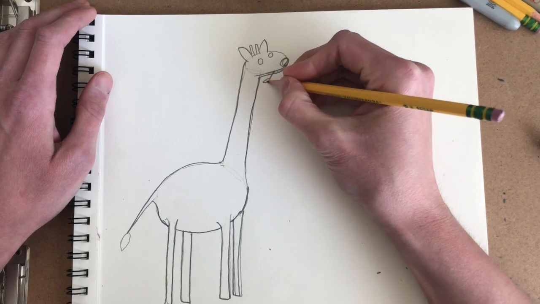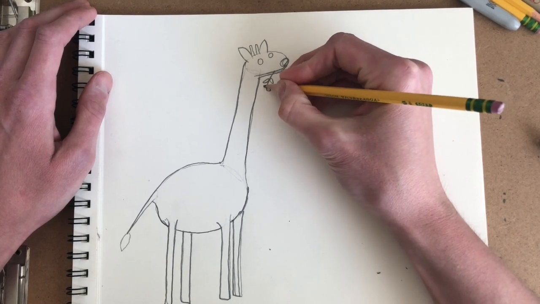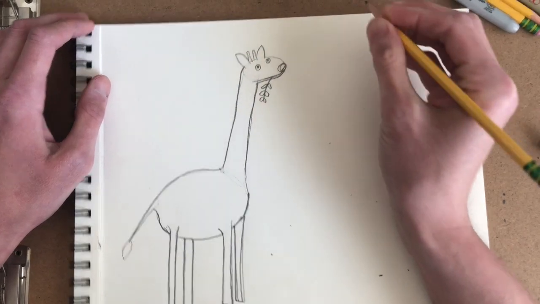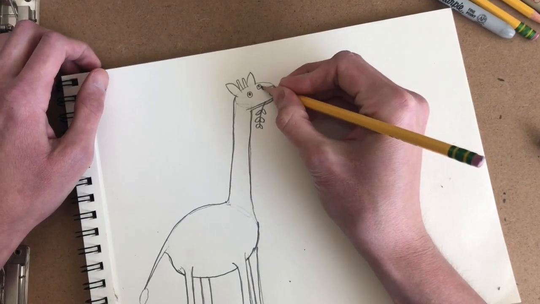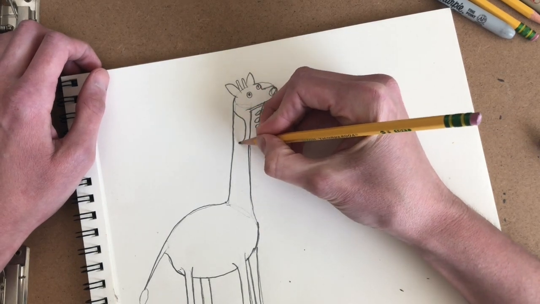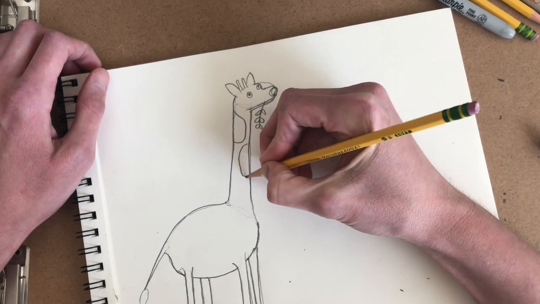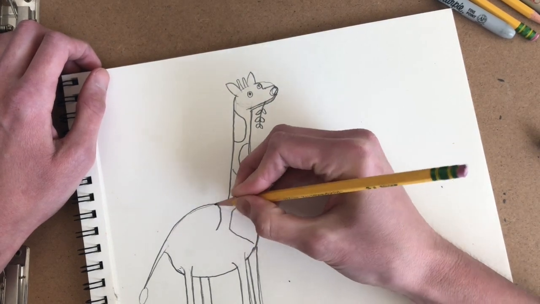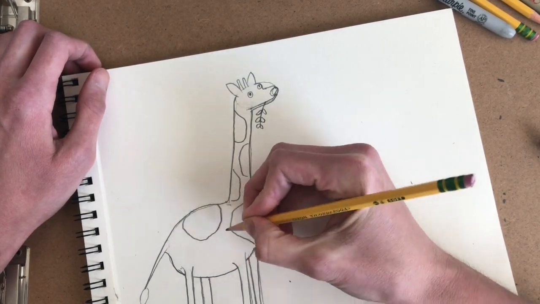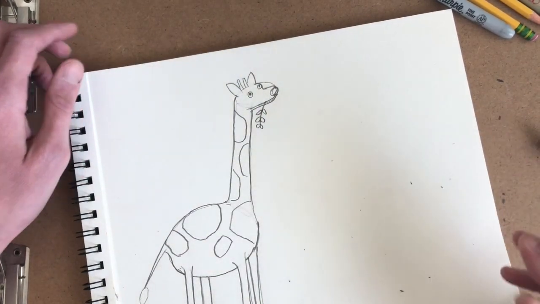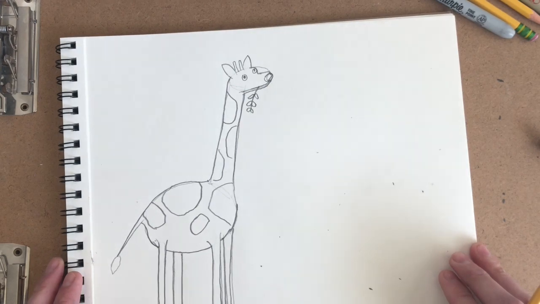Maybe we'll put a little branch with some leaves on it. Looks like this giraffe's eating some lunch. And then we know that giraffes have shapes on their fur that create their spots. And that is just one quick, simple way to make a giraffe.